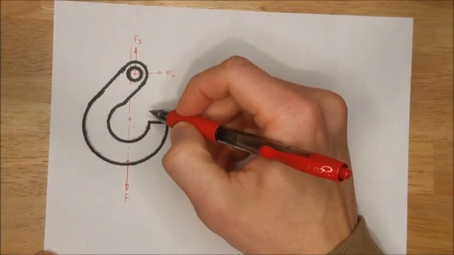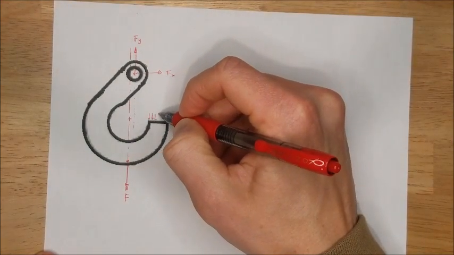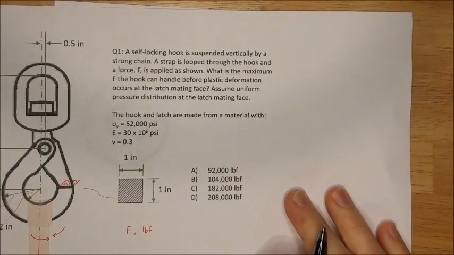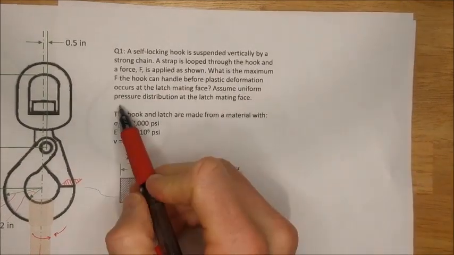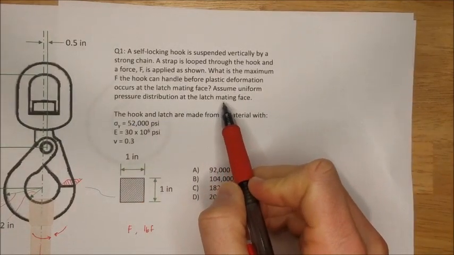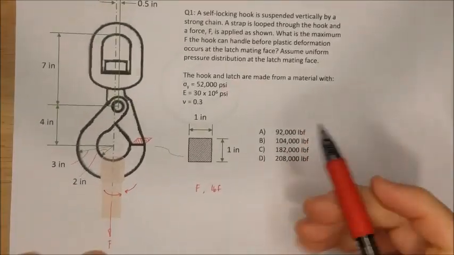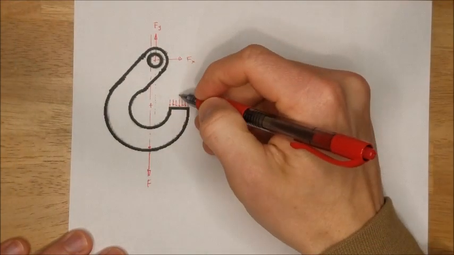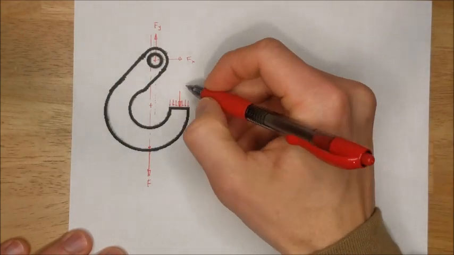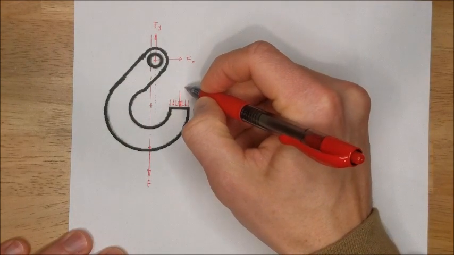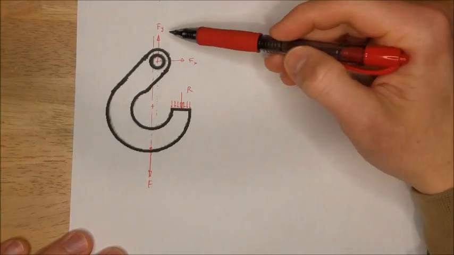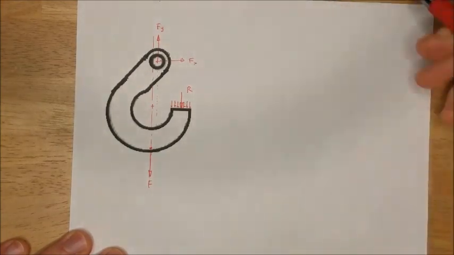All right, and then we've got a uniformly distributed load here. Why do I say that? Well, assume uniform pressure distribution at the latch mating face. That tells me that in this interface, I've got a uniformly distributed load. I'm going to rewrite that, though, as a resultant, dead center of the middle of that uniformly distributed load, and I'm going to call it R. So I've got 4 forces, or 4 unknowns, 1, 2, 3, 4.